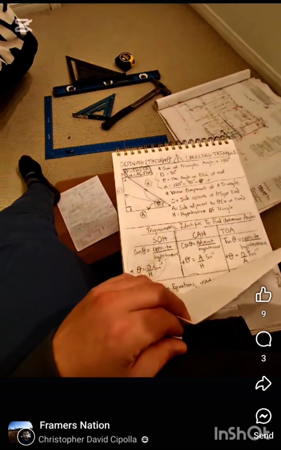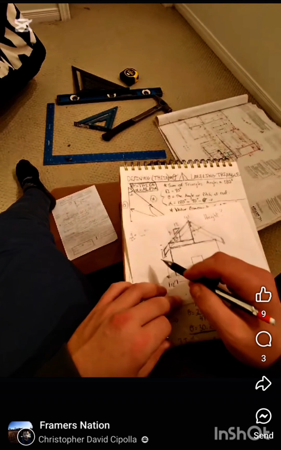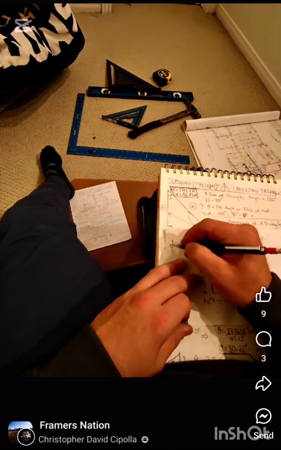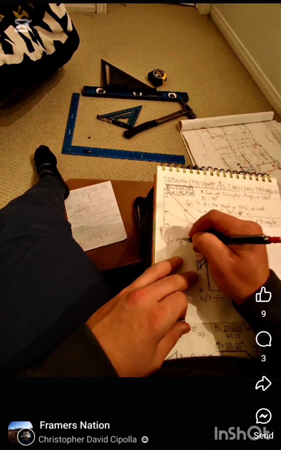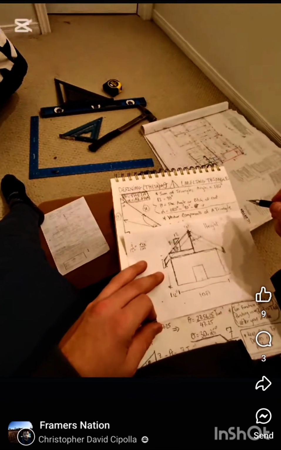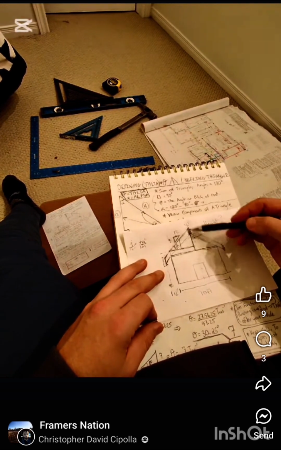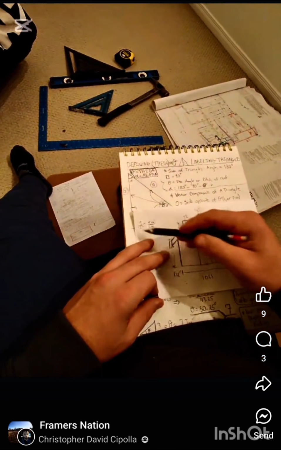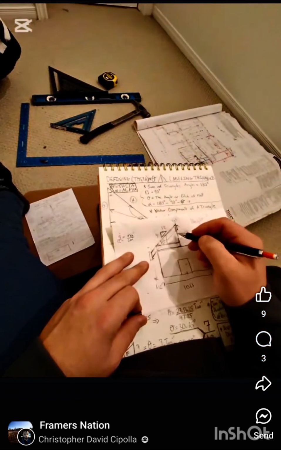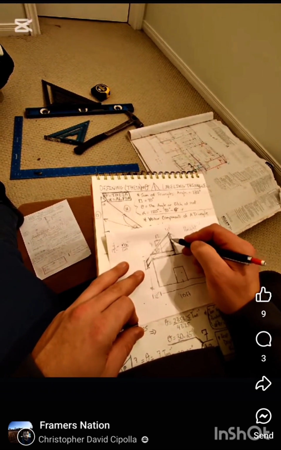So basically, that relationship still exists here. So if this 9 over 12 is equal to the rise over run, this, from this point to the center of the ridge, is going to equal this. So I can set it up as the rise as my unknown right here, this point right here.